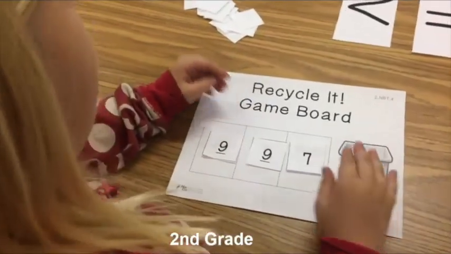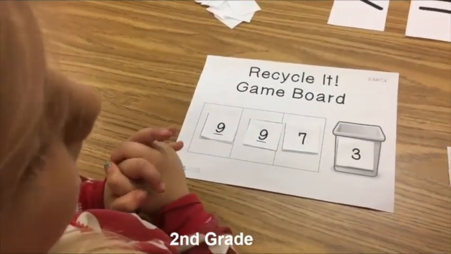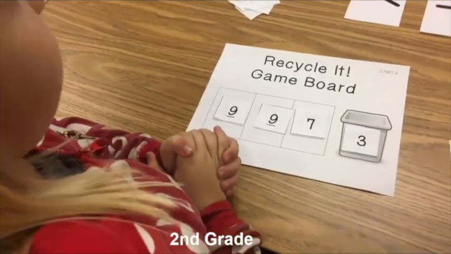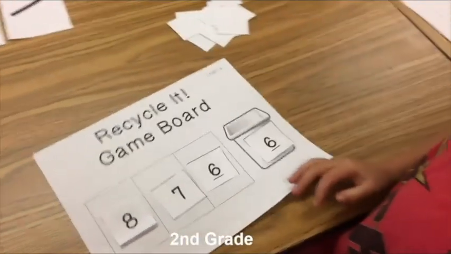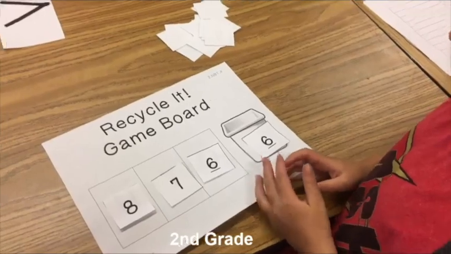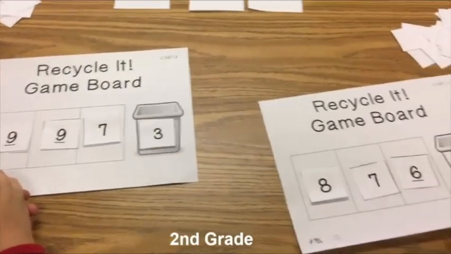So what number did you create? 997. And why did you recycle the 3? Because it was the least. The least. And what did you create? 876. So who has the greatest number?